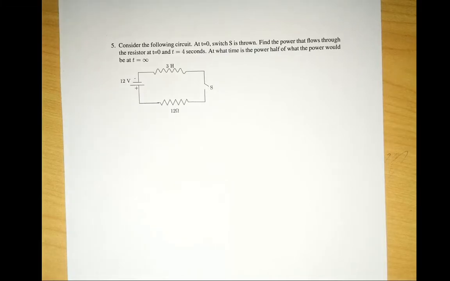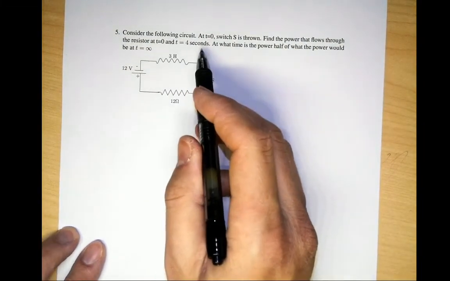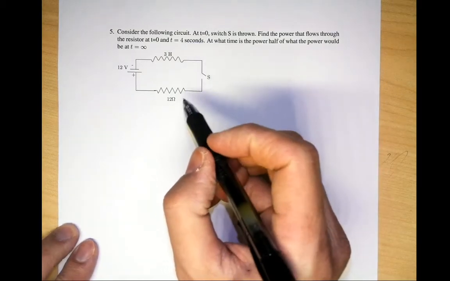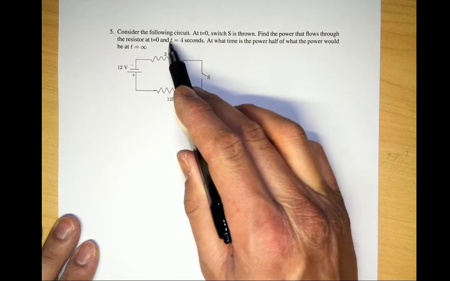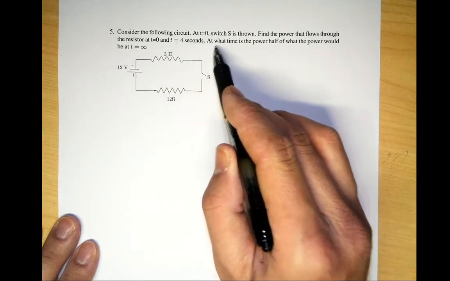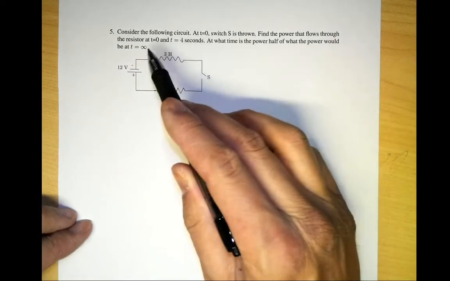All right, so let's consider the following problem. Consider the following circuit. At t equals 0, the switch S right here is thrown. Find the power that flows through the resistance at t equals 0 and t equals 4 seconds. At what time is the power half of what the power would be at t equals 50?